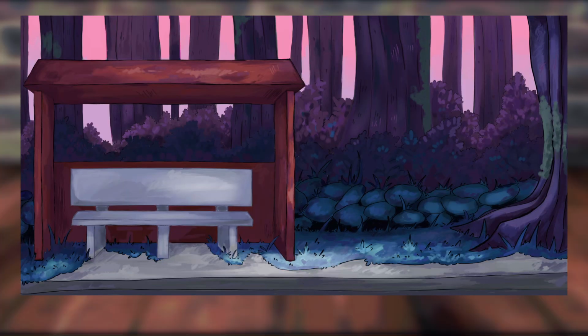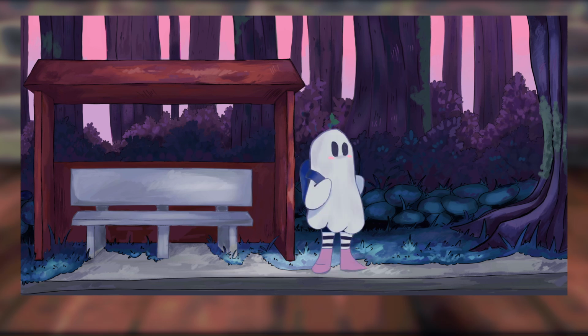And here are the final pieces. One without the little ghosty, just because I can, and then with the little ghosty.